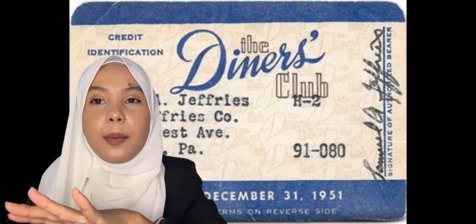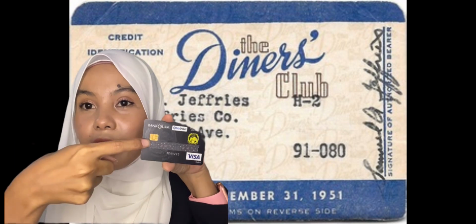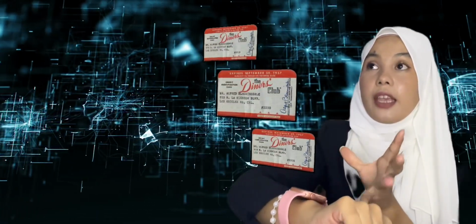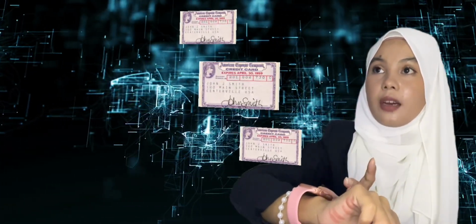The most obvious change that you can see between the first credit card and today's credit card is that we have the chip, while the first credit card doesn't have the chip. So this is the first credit card introduced by the Diners Club in the 1950s, while this is the credit card used by the American Express Company in 1958.